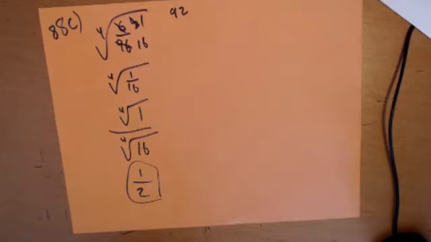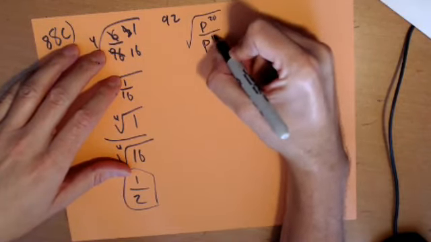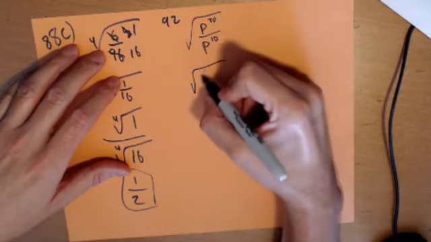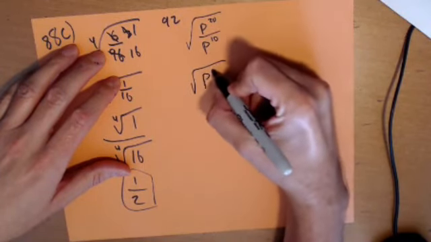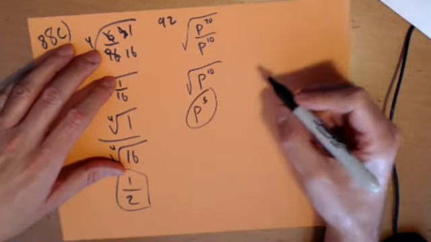Okay, 92. We have the square root of p to the 20th over p to the 10th. So isn't that just the square root of p to the 20 minus 10? So that's 20 upstairs, 10 downstairs. That's just p to the 10th upstairs. Square root of p to the 10th is p to the 5th.